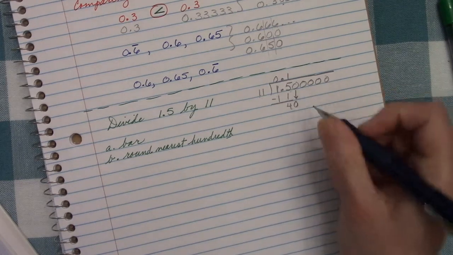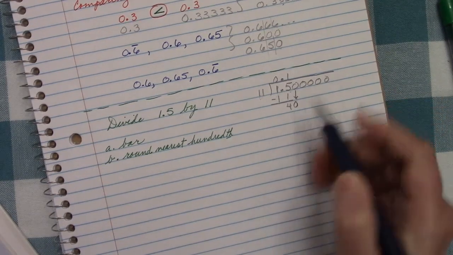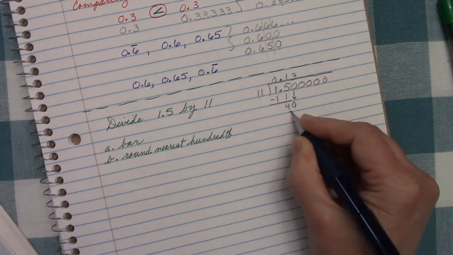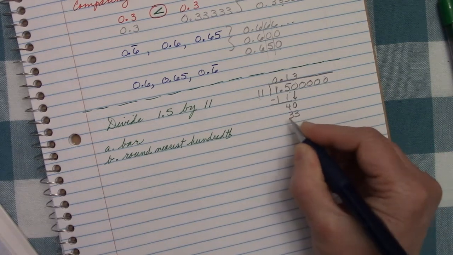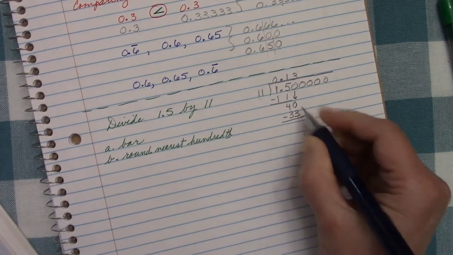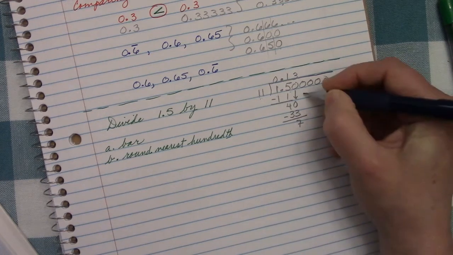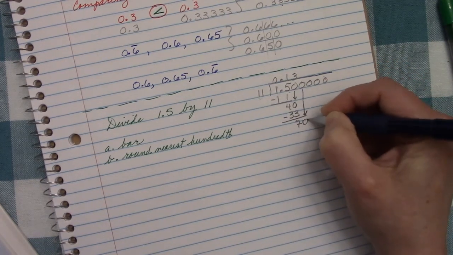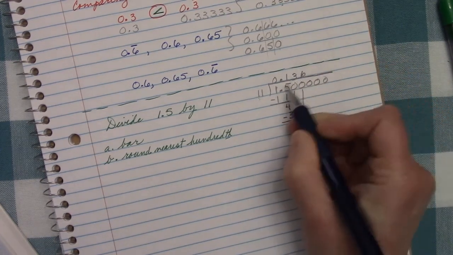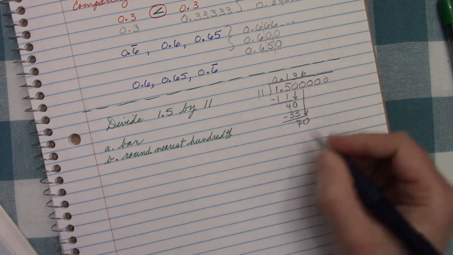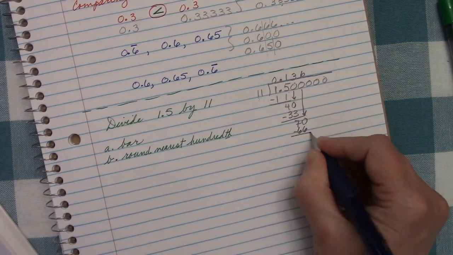So we're going to bring that 0 down. How many times would 11 go into 40? Well, 11 times 3 is 33. 11 times 4 is 44, which would be too much. We'll subtract that and leave a 7. We're going to come down with another 0. This time it's going to be a 6. So far nothing is repeating. 6 times 11 is 66 with a 4.